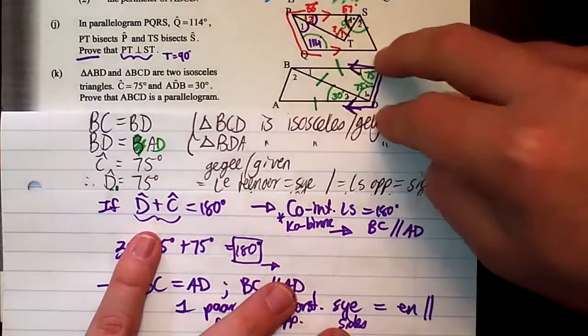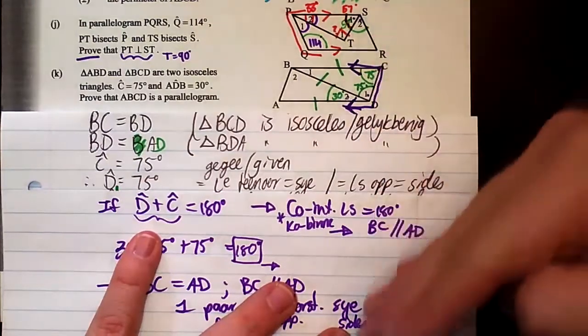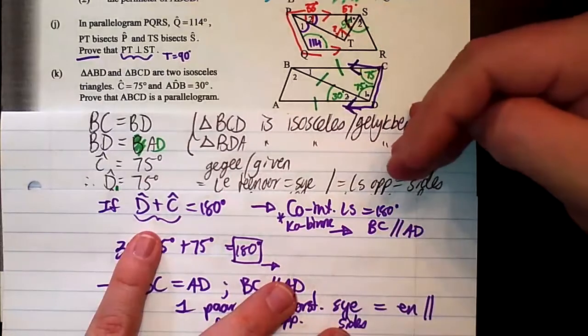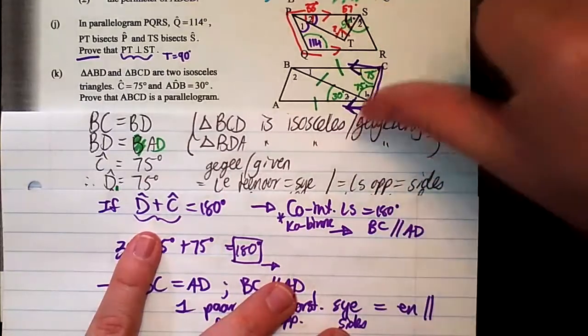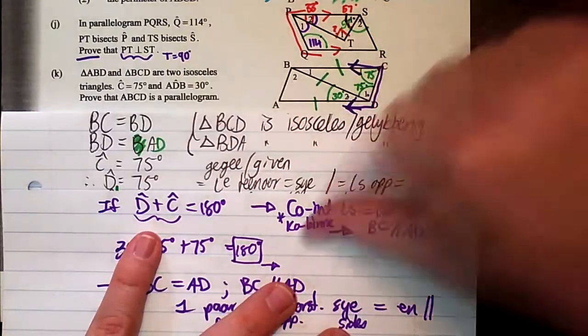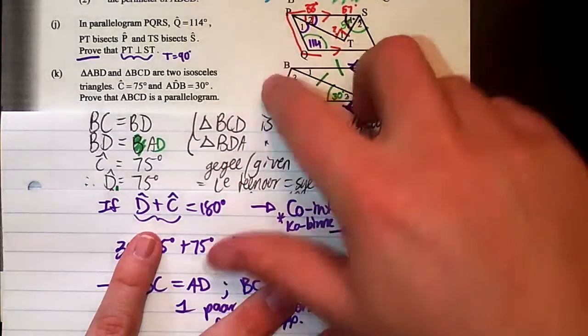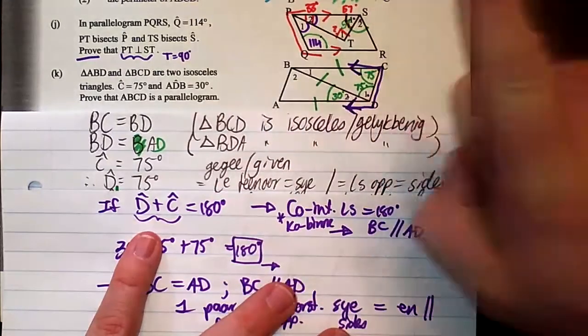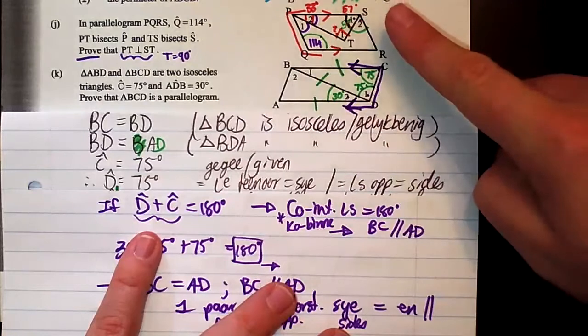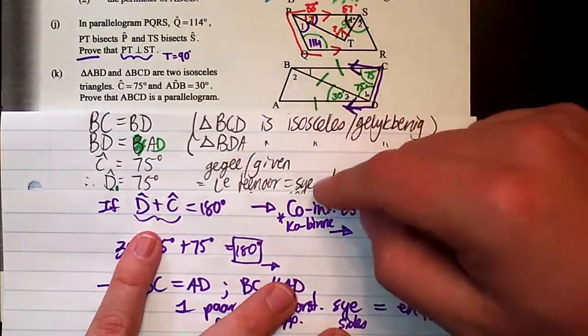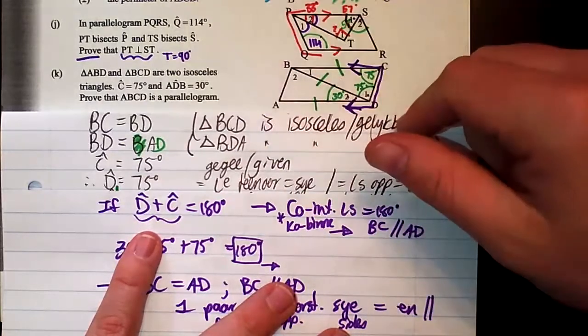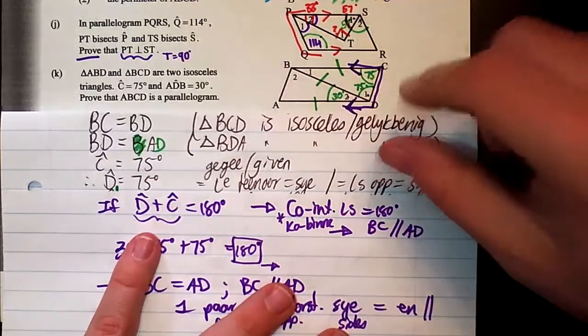In 'n parallelogram, okay, koop jy weer daai lys van maniere om dit te bewys. Een van hulle is een paar teenoorstaande sye gelyk en parallel. Dan moet die ander ook wees, dan is dit 'n parallelogram. One pair of opposite sides parallel and equal, then it must be a parallelogram. Okay, I hope you understand this.